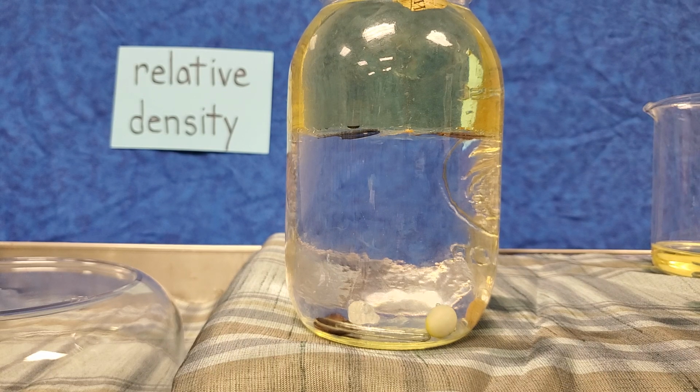How many items are more dense than water? How many items were less dense than water? To see how many items were more dense, you would look at which items sank in the water. To see which items are less dense than water, you would see how many of the items floated in the water. That is relative density.